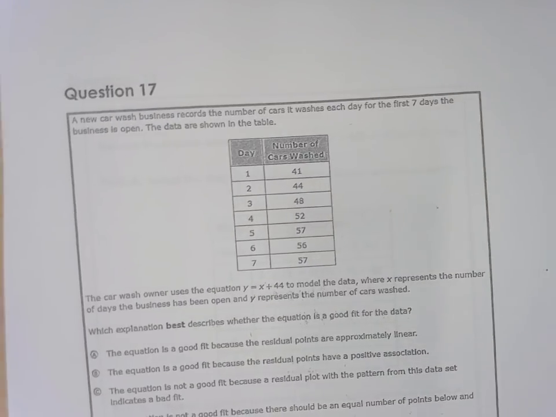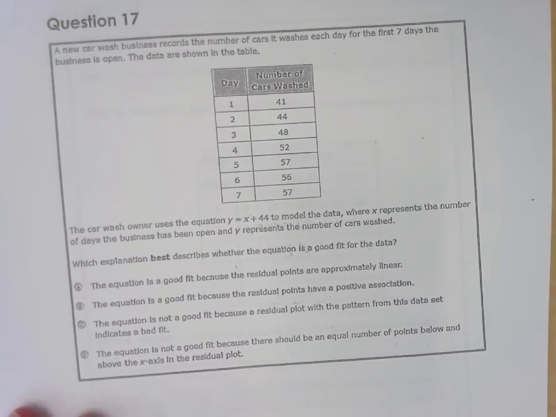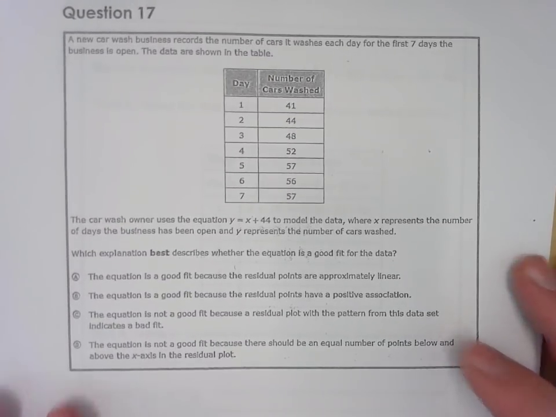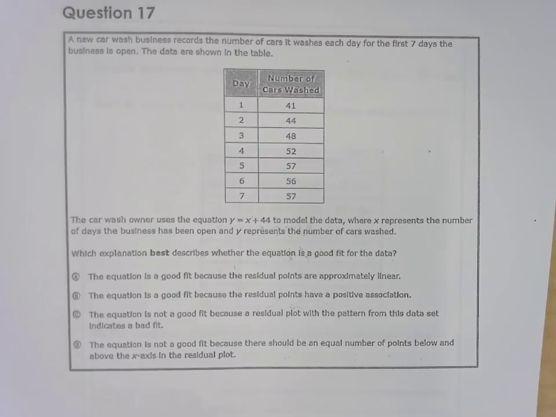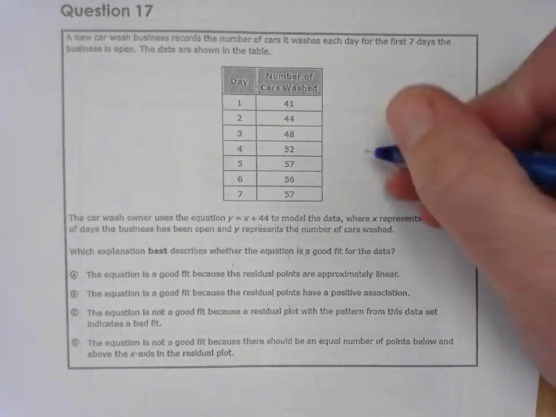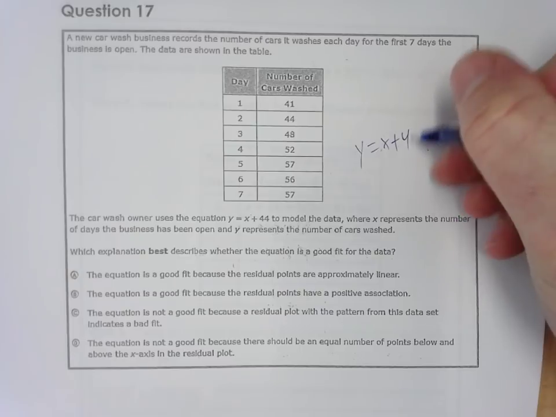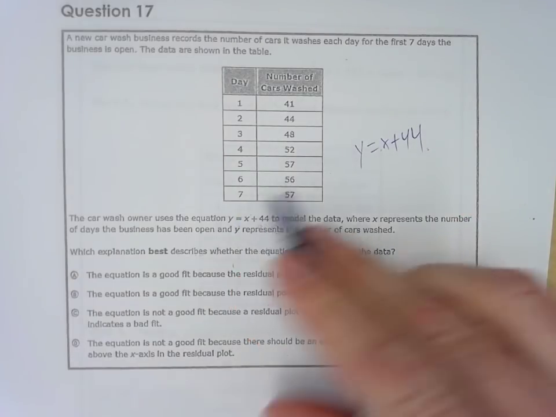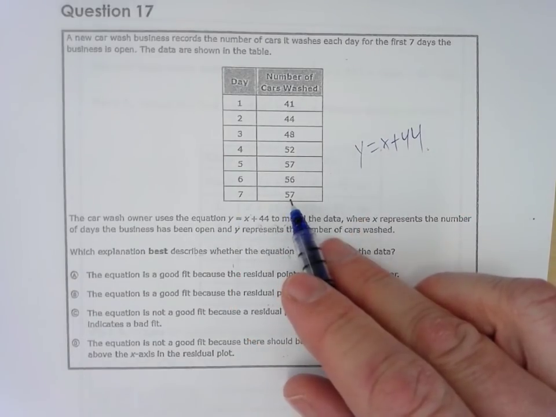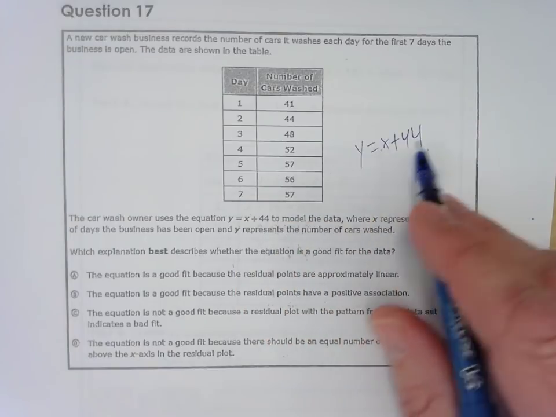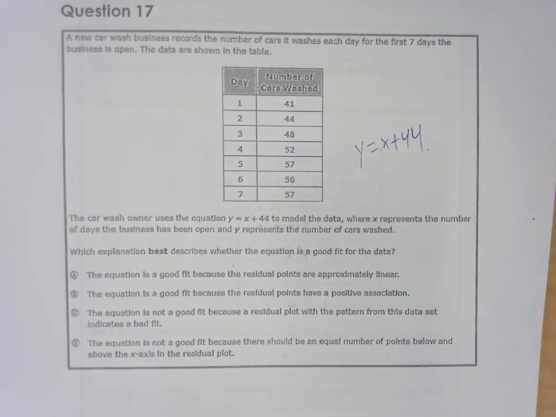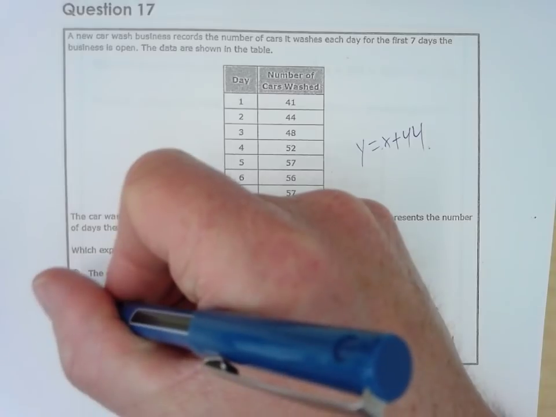All right, number 17. Sorry, it's a little crooked, isn't it? Is this a good model? And the model they want us to do is x plus 44. But if you put in 7 into this model, you only get 57. If you put 6 in here, you get 50. So this isn't a very good fit. So the answer is C.